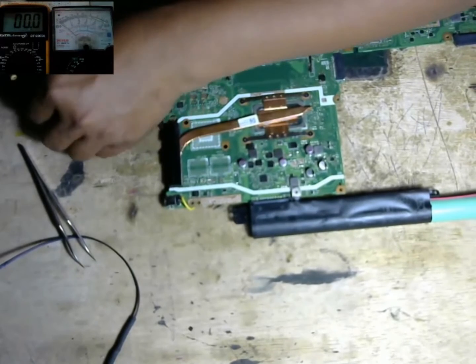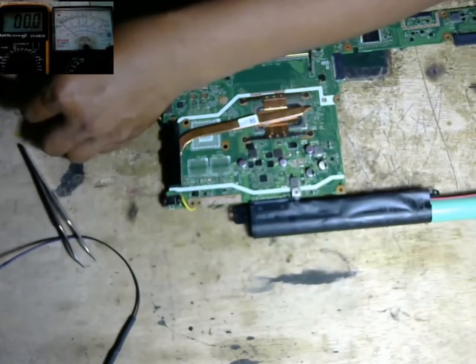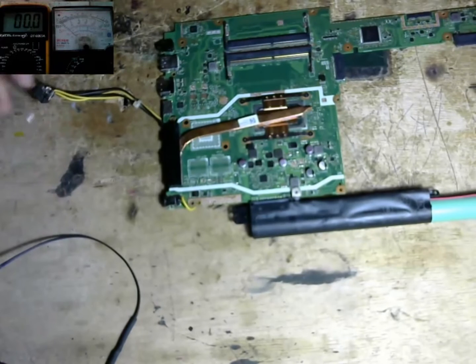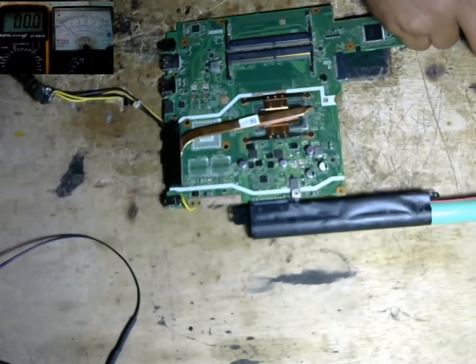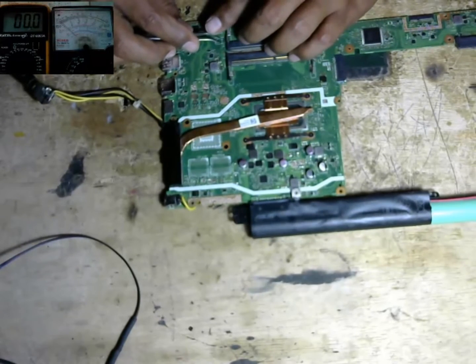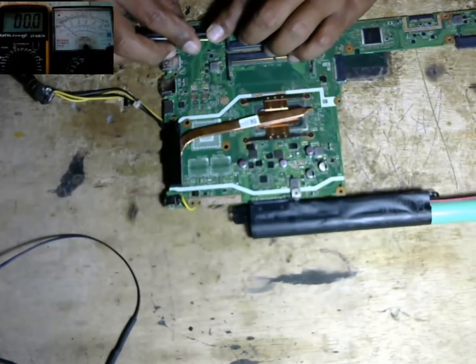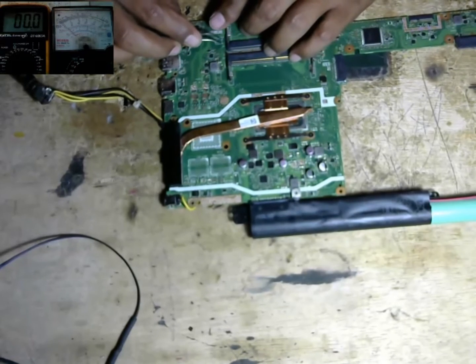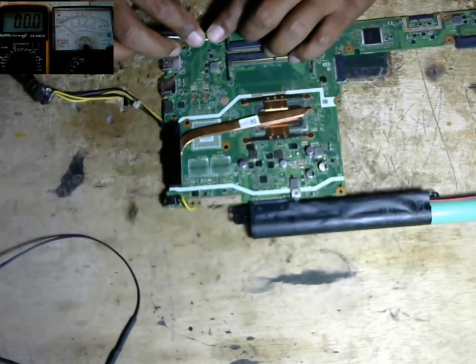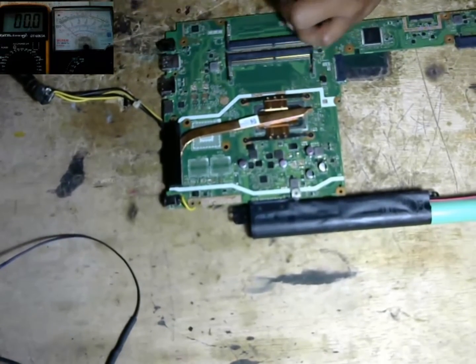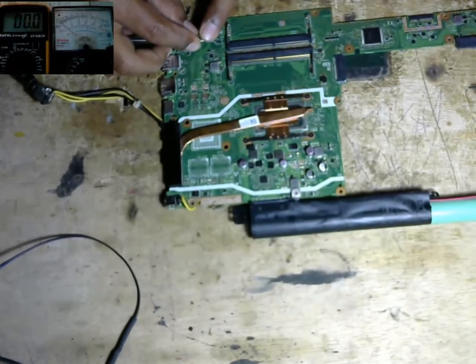I think we need to charge this first. This is very hot.